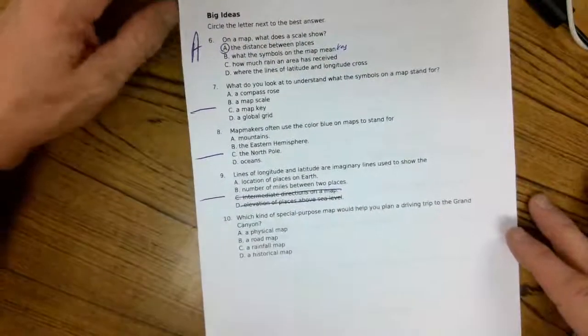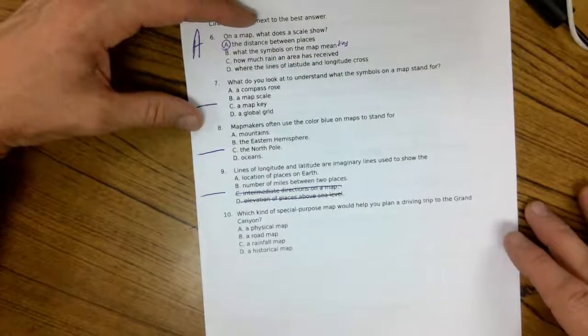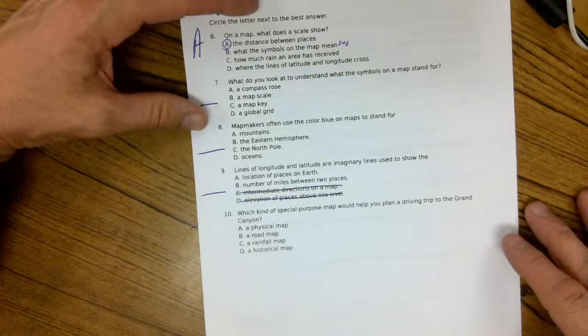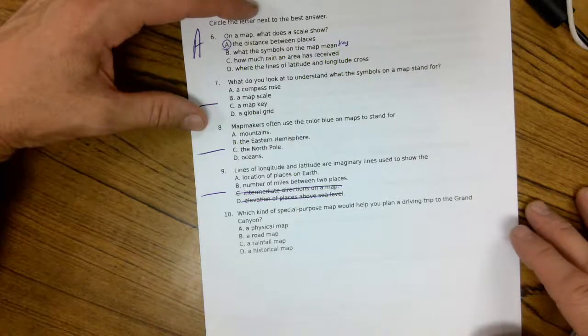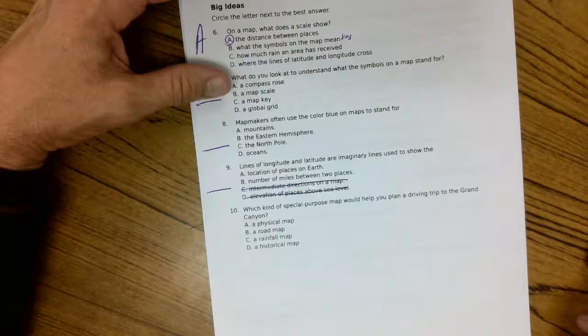10. What kind of special purpose map would help you plan a driving trip to the Grand Canyon? So you're going to drive there. What do you need to drive? A physical map, a road map, a rainfall map, or a historical map? Number 11.